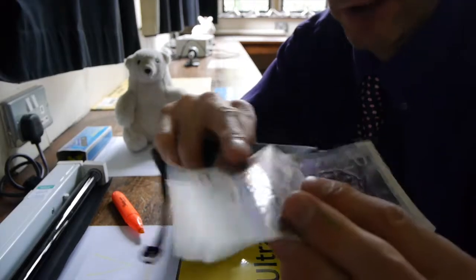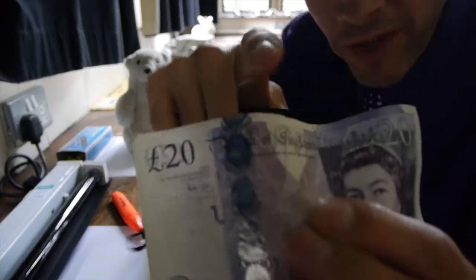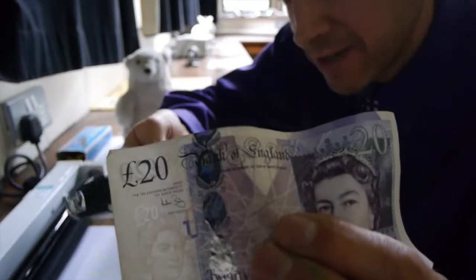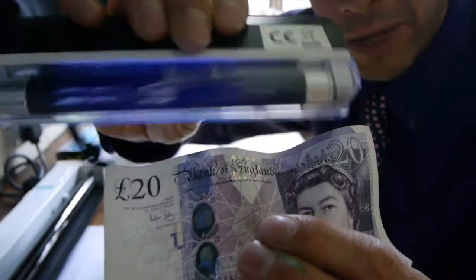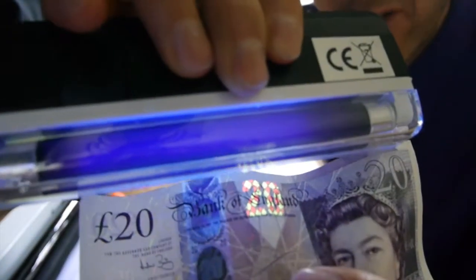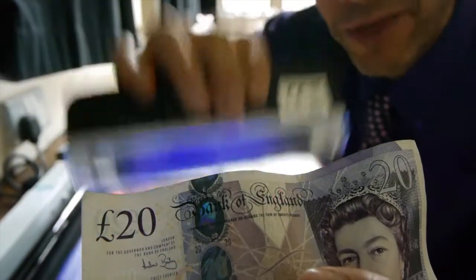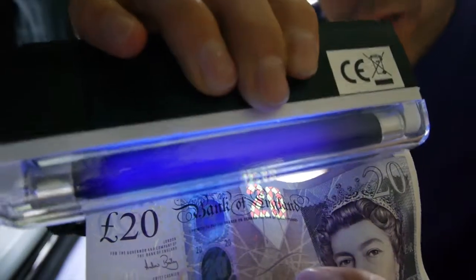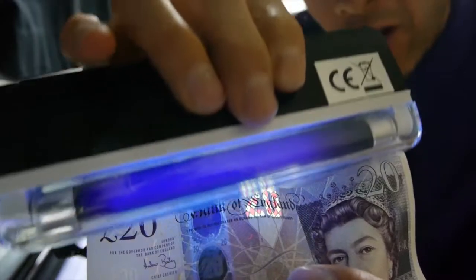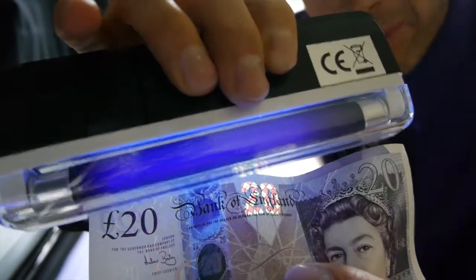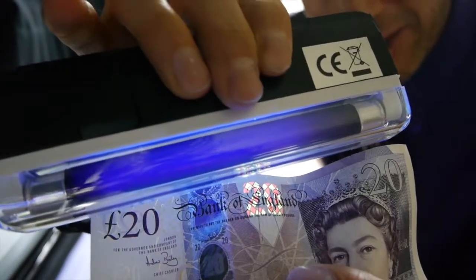So here's a £20 note, and on the top of it is some secret invisible ink, which fluoresces with ultraviolet light. So I'll turn on my black light, my ultraviolet light, and you can probably see 20 coming up there, not visible without the ultraviolet light. And this is a security marking. It's very hard to put on banknotes by people who try to make fake banknotes.